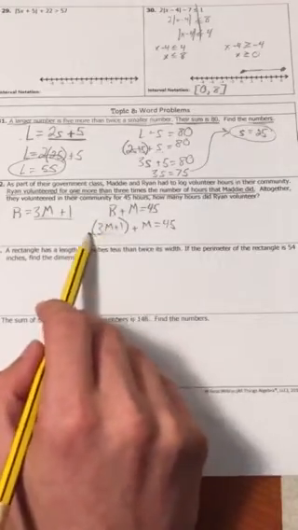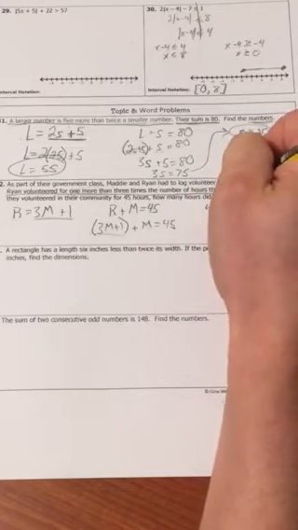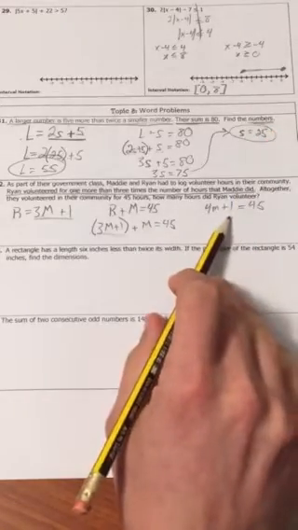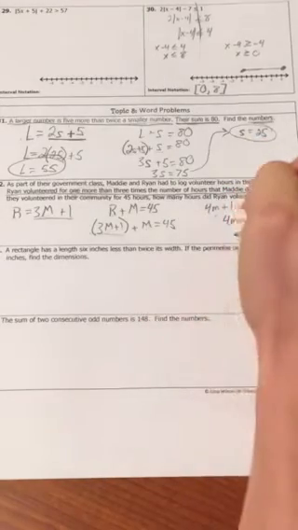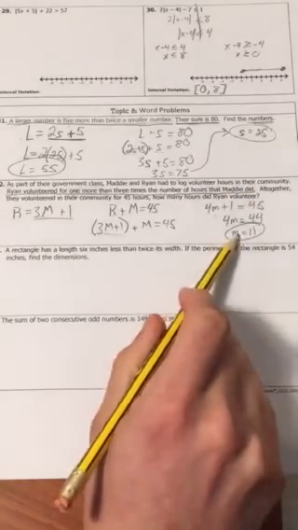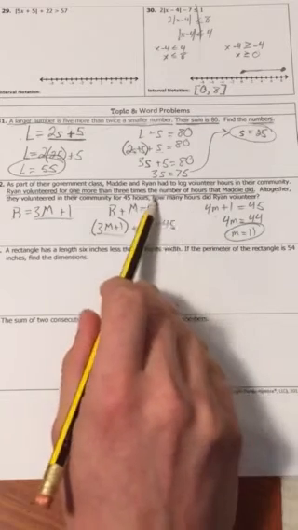So altogether I have 3m's plus m, so I have 4m plus 1 is 45. I'm going to subtract 1 from each side, so I'm going to have 4m is 44, and then I'm going to divide by 4, and I'm going to have m is 11. Okay, so that's what Maddie did. Maddie did 11 hours.